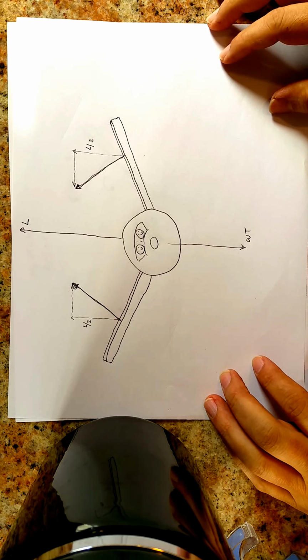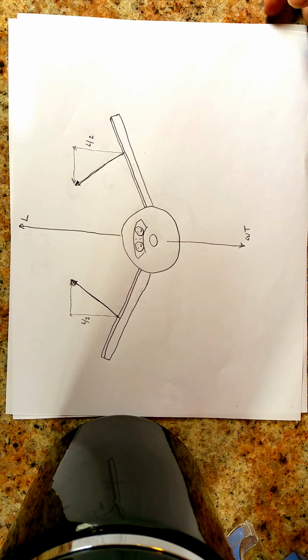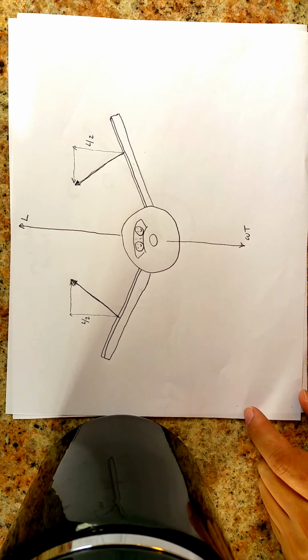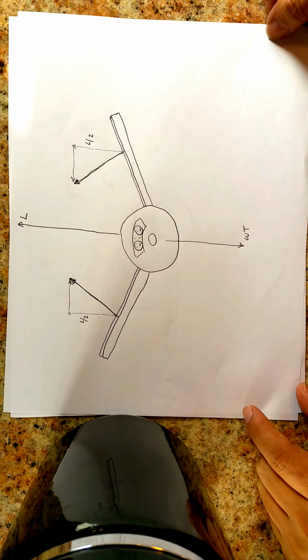So I was asked by a fellow YouTuber to try to explain how dihedral works. Unfortunately, there's not a lot of good explanations out there on YouTube on how a dihedral works, so that has led to some misunderstandings about how it really does work. So I'm going to try to explain how it really does work.